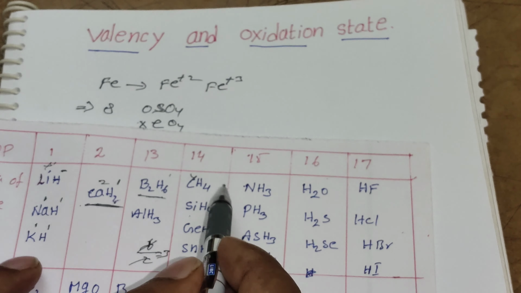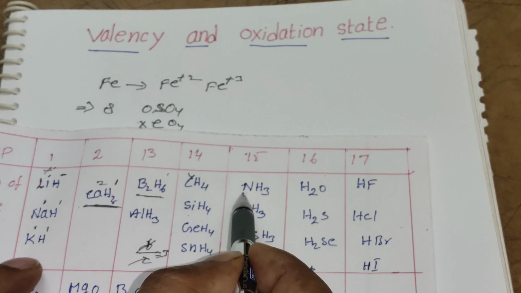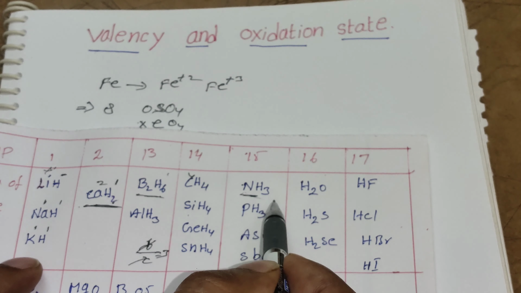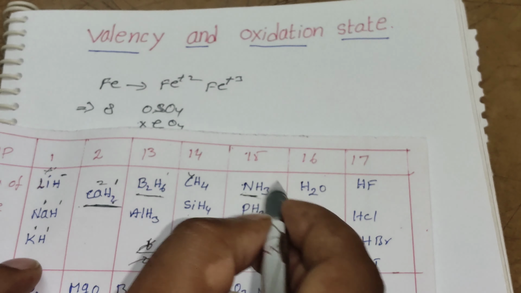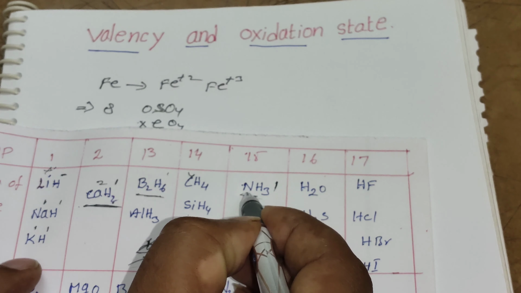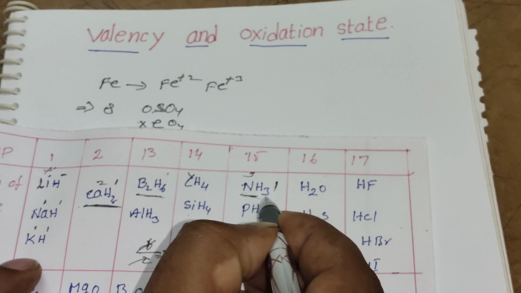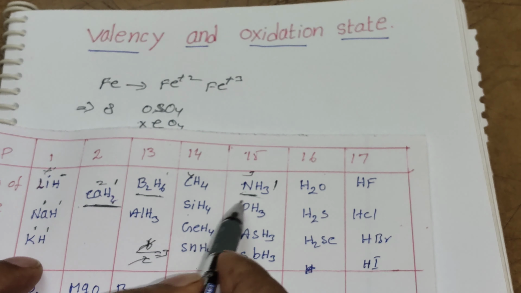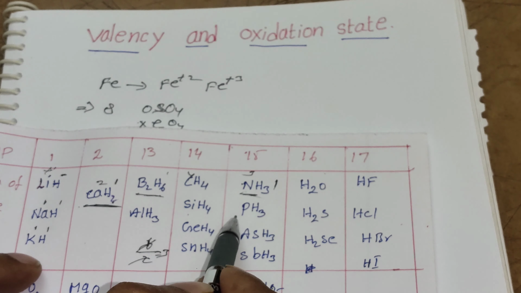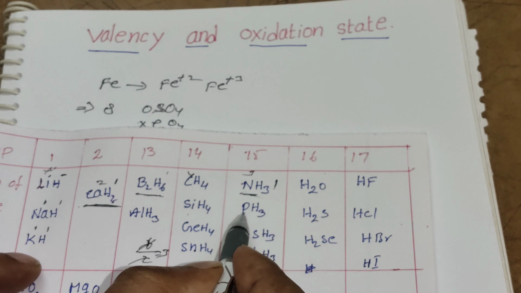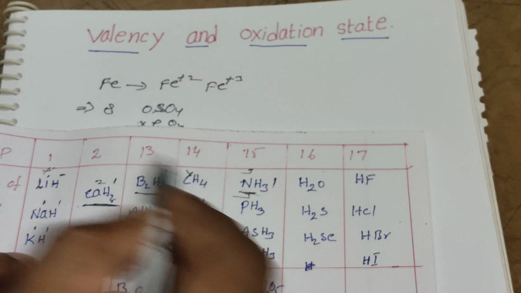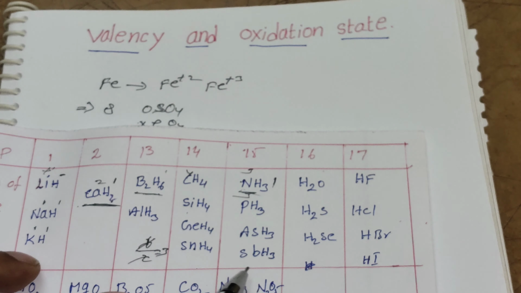And the 15th group elements like nitrogen. Nitrogen is binding with 3 hydrogens to form nitrogen trihydride, and here each and every hydrogen valence is 1, whereas the nitrogen is 3. Why? Because 3 hydrogens are binding. Whereas phosphorus binds with 3 hydrogens to form phosphorus trihydride, and here also the phosphorus valence is 3, along with arsenic and antimony.